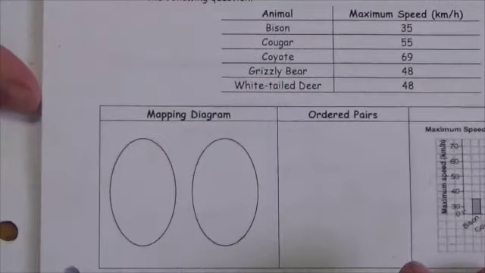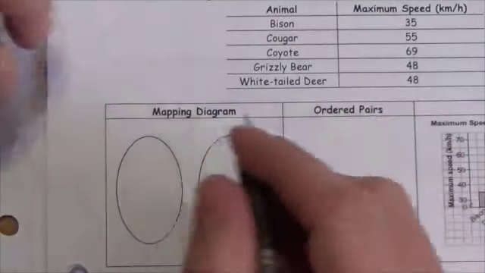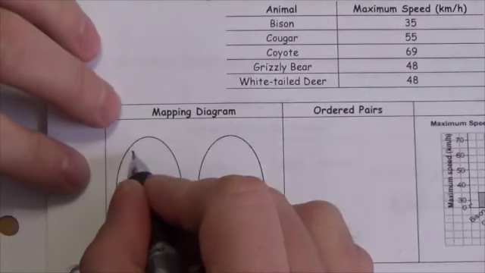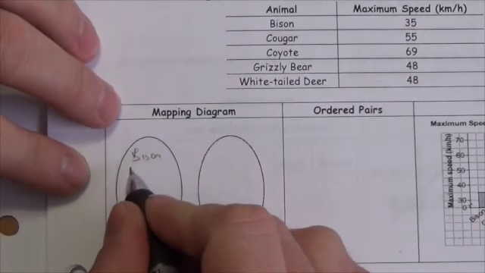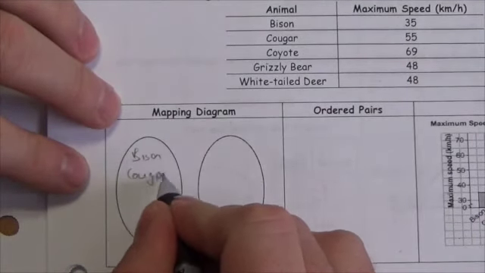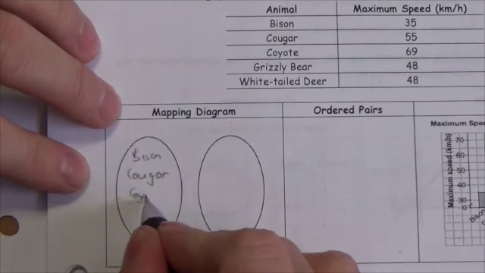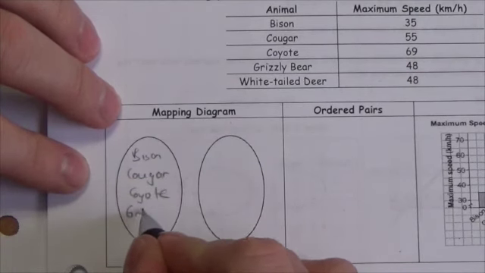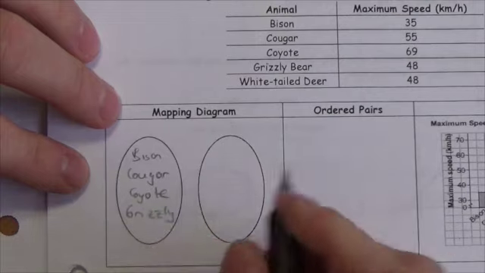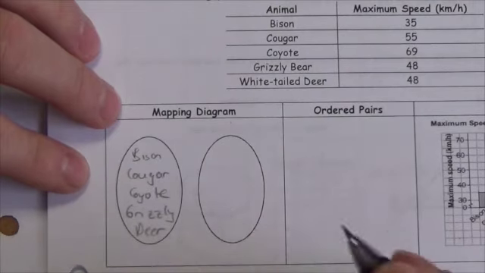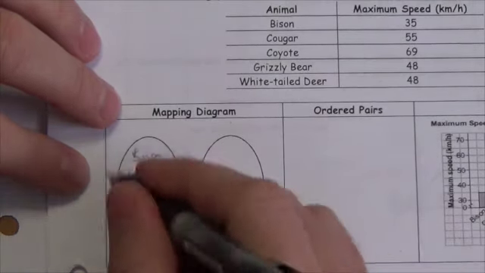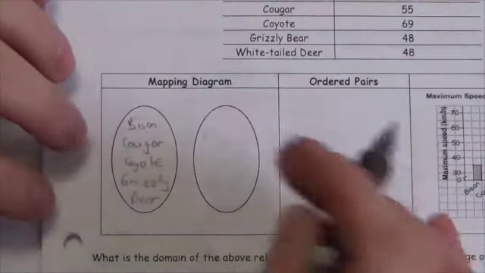Now, we come over here, let's take a look at the mapping diagram. So in order to do this, I'm going to fill in the set here. So I've got to put the bison in here, the cougar, coyote, the grizzly, and white-tailed deer. I'm just going to write deer here. Okay, and so this is going to form the domain of the relation that we're building here.